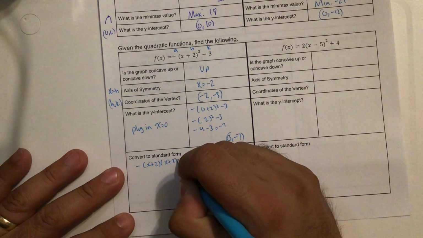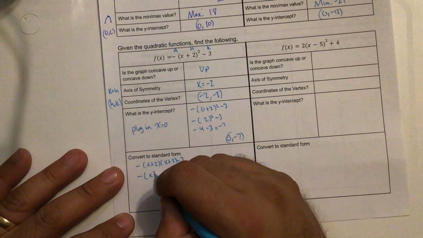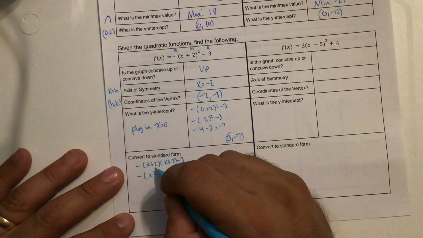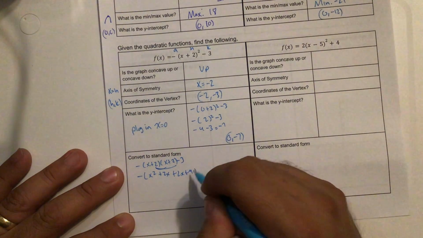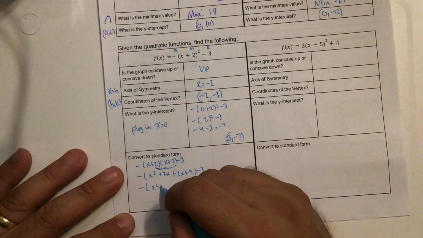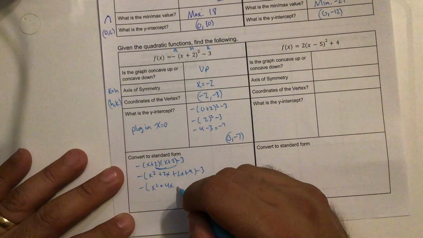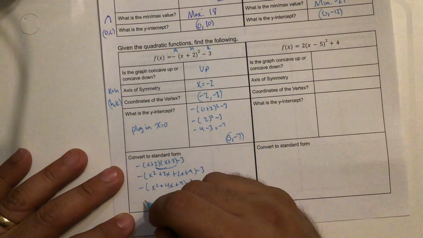So we got (x+2)(x+2). So we distribute the x first. X times x is x squared. X times 2 is 2x. Now we distribute the second one. 2 times x is 2x. 2 times 2 is +4. Minus 3. So now we can combine like terms. X squared plus 2x plus 2x is 4x. Plus 4 minus 3.